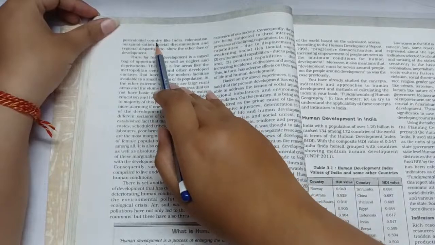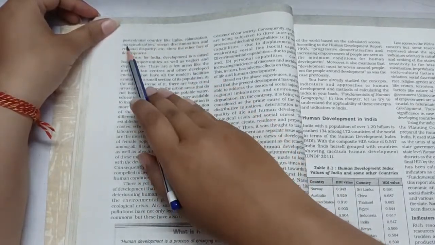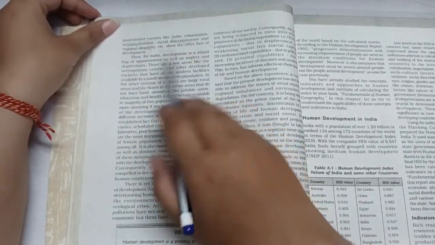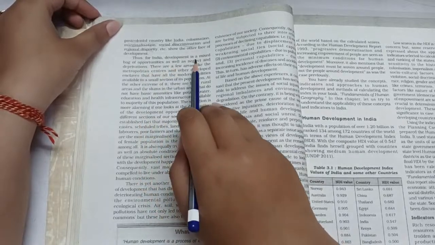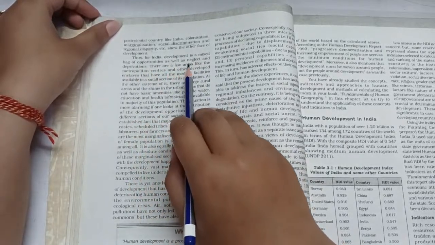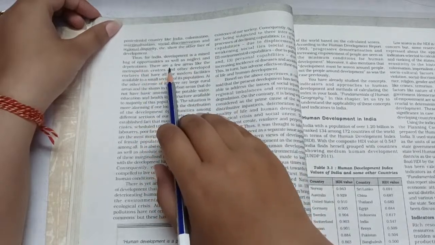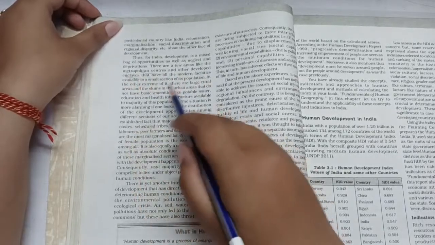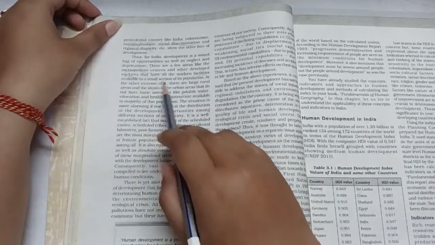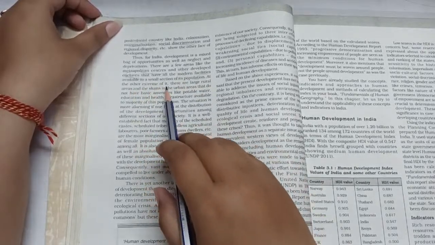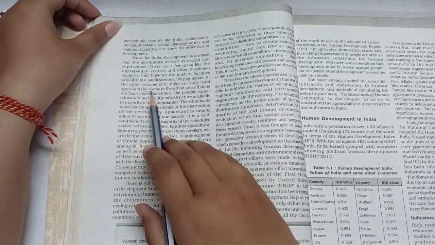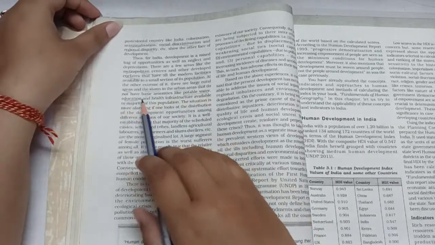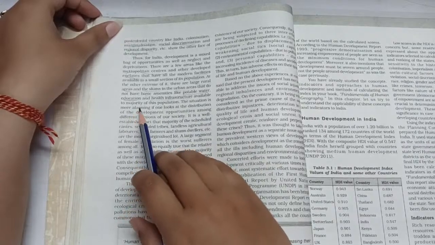For a post-colonial country like India, colonization, marginalization, social discrimination, and regional disparity, etc., are the other phase of development. Thus, for India, development is a mixed bag of opportunities as well as neglect and deprivations. There are a few areas like the metropolitan centers and other developed enclaves that have all the modern facilities available to a smaller section of its population. At the other extreme of it, there are large rural areas and the slums in the urban areas that do not have basic amenities like potable water, education, and health infrastructure available to the majority of this population.